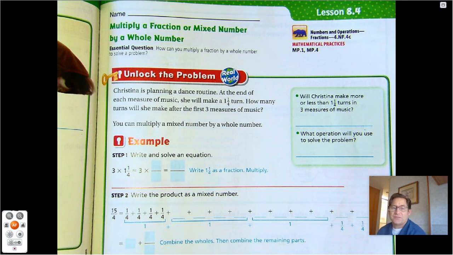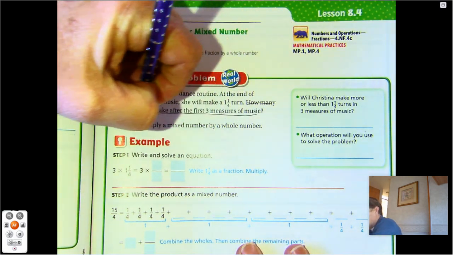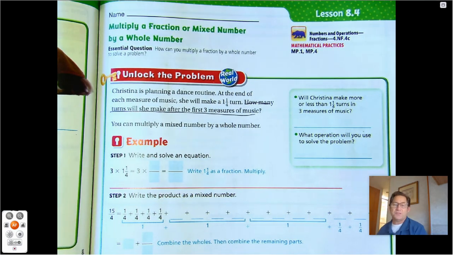Christina is planning a dance routine. At the end of each measure of music, she'll make a 1 1/4 turn. How many turns will she make after the first 3 measures of music? Okay, so what do we need to find? We need to find how many turns she will make after the first 3 measures of music.